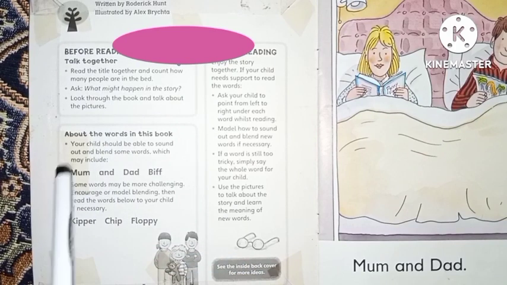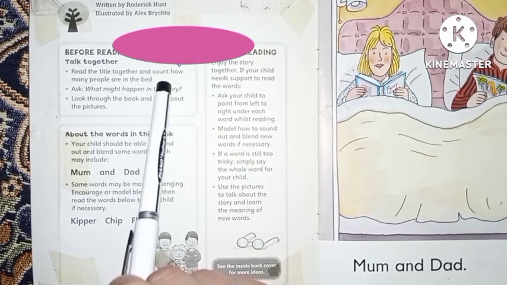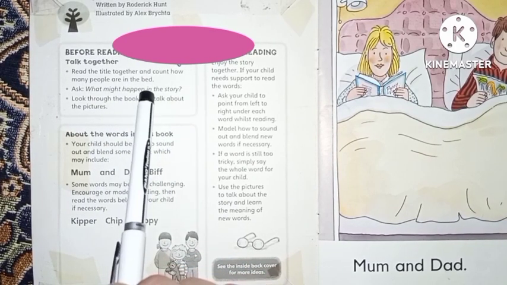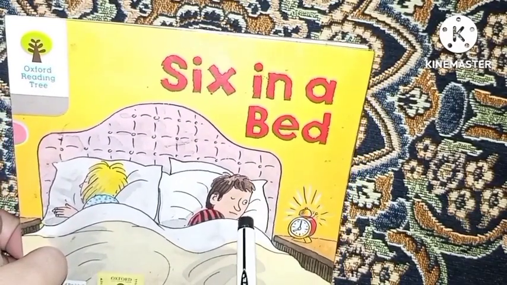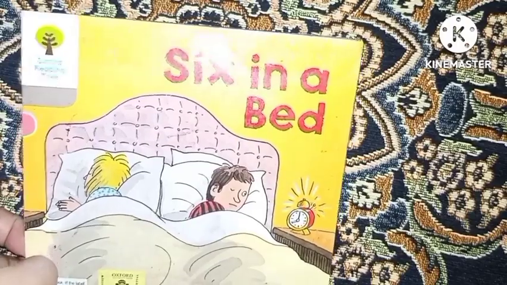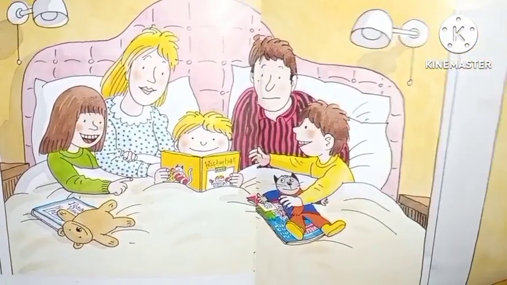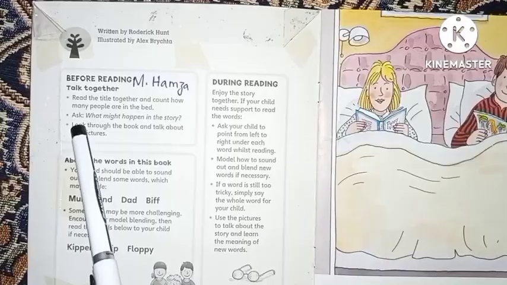Here are the questions. Read the title together and count how many people are in the bed. The title of the book is Six in a Bed and there are only two persons in the bed. If we talk about the whole family, there are five persons.